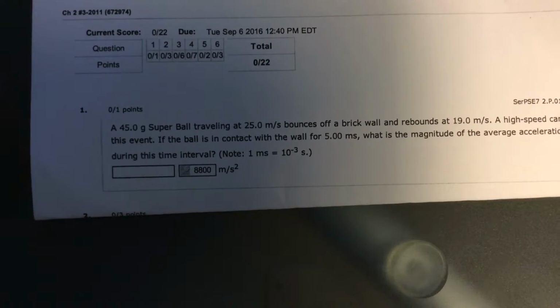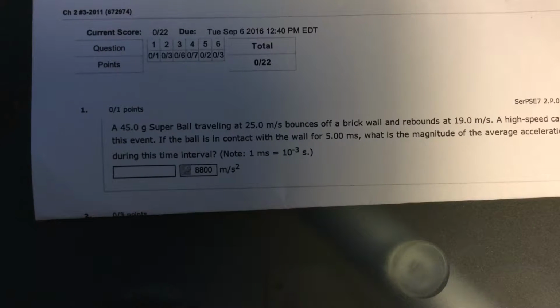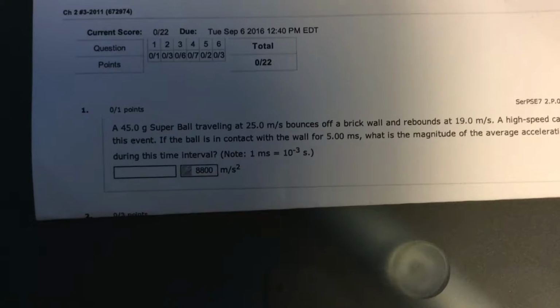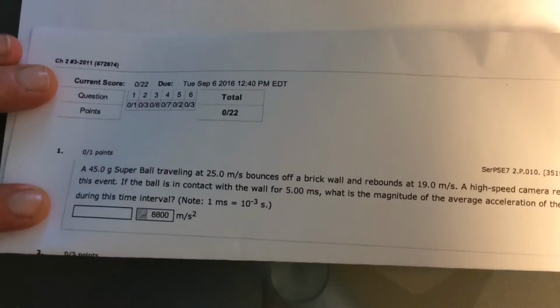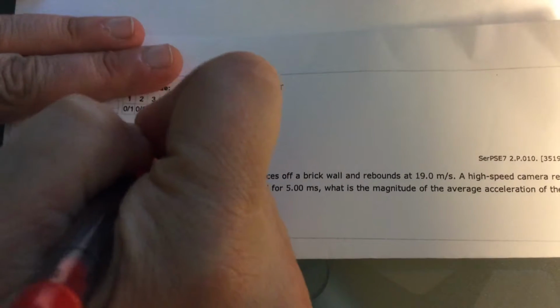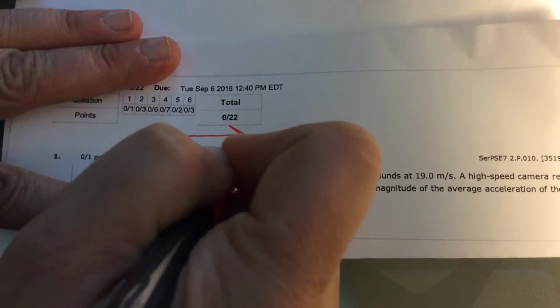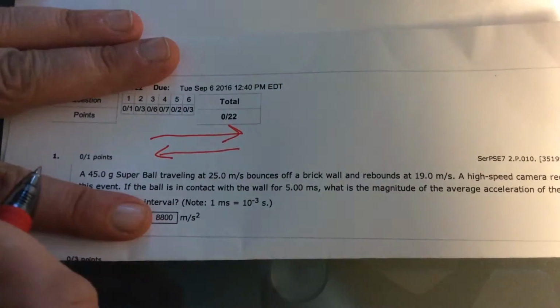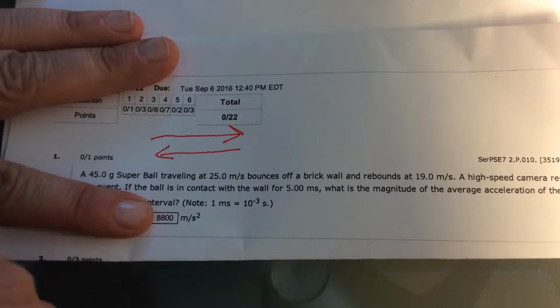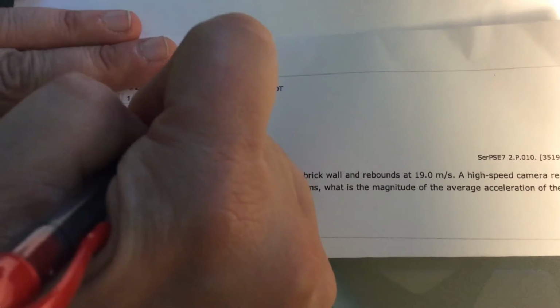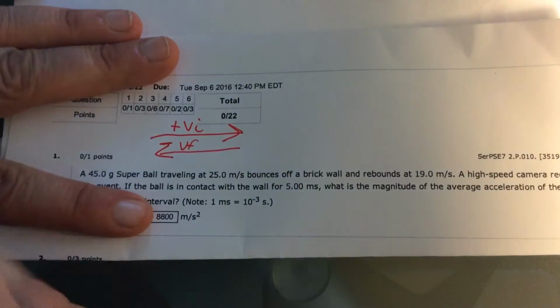All right, so we're going to start with this question, the Super Ball question. This one's actually not that tricky, with the exception of direction. That's what usually throws folks for part of the time. So if you are struggling with this question, what I'd like you to consider when you're finding acceleration is that if you are rebounding, you are changing direction on your velocity, right? So let's say that you're making this the positive way for your initial velocity.